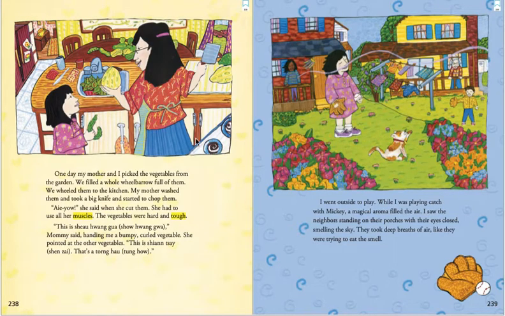Now, the mother, it looks like, is washing and chopping the vegetables. I think she's getting ready to cook those vegetables. I wonder what she's going to make. Now, I know we already know, but we can wonder. I wonder what she's going to make.